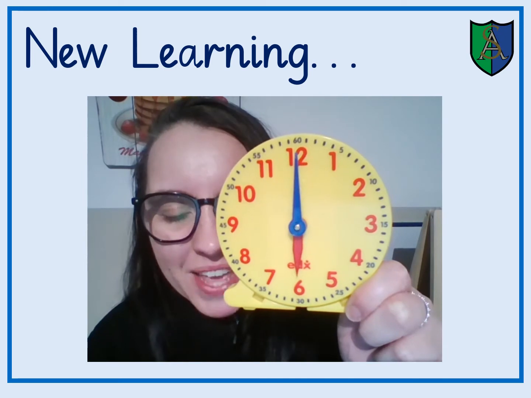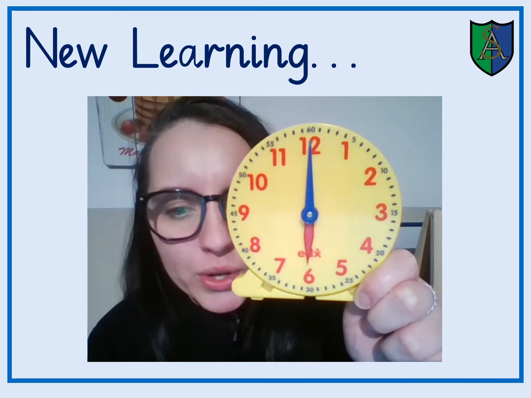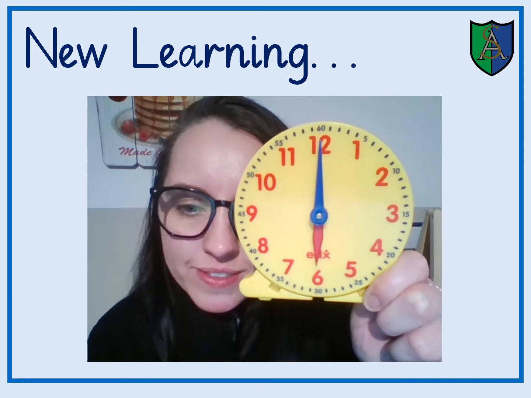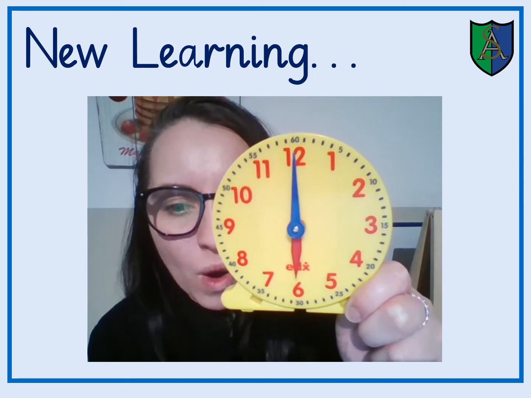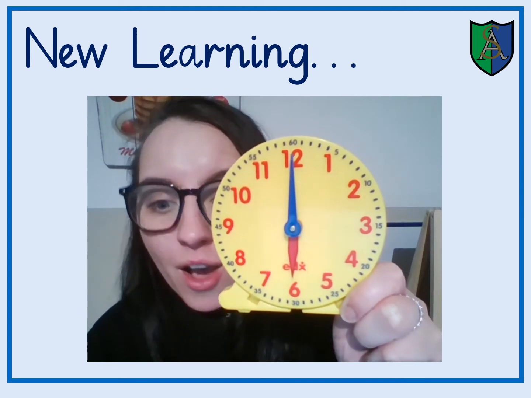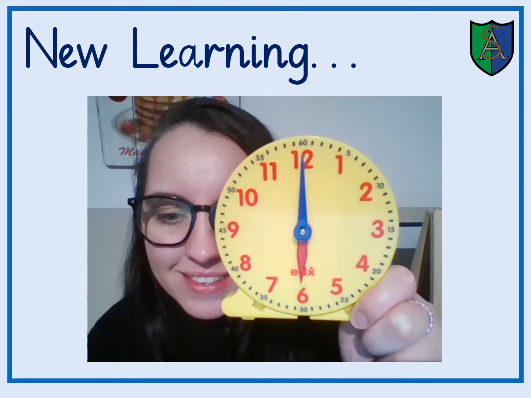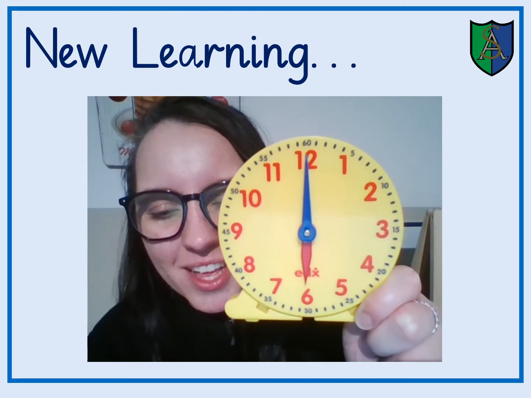Now, children, this time, look where our sneaky minute hand is pointing. It's not pointing towards the 6. Our minute hand, the longer one, the blue one, is pointing towards the 12. Now, thinking about what we learned yesterday, what time does it show if the blue hand, the minute hand, is pointing towards the 12? Well done if you said it shows o'clock. Now, if we look at our hour hand, it's pointing towards the 6. So we read this time as 6 o'clock. Well done if you managed to spot that one. Super work, guys.